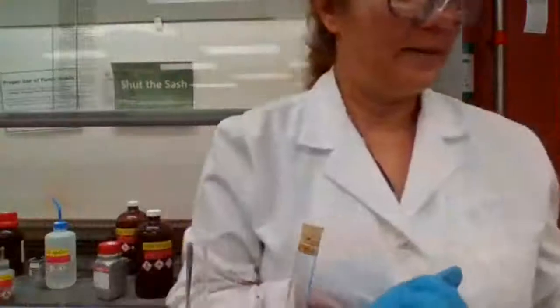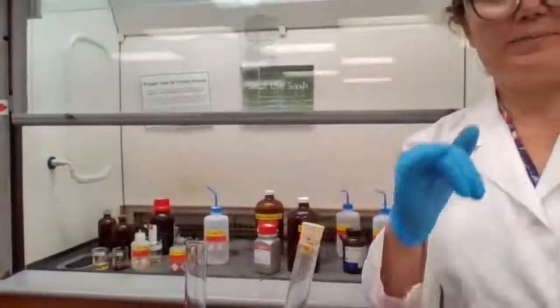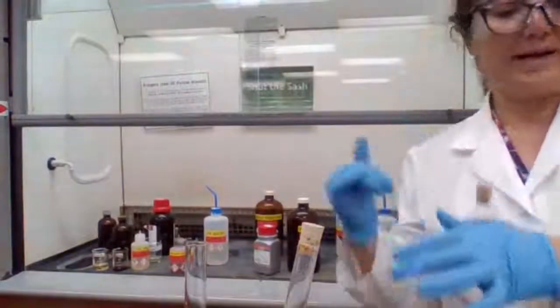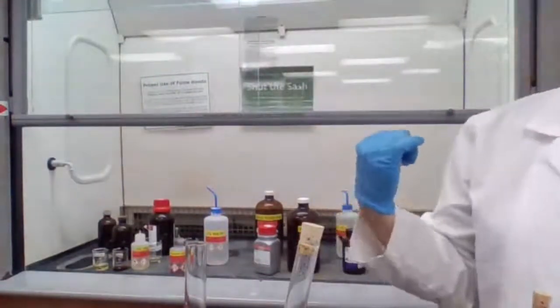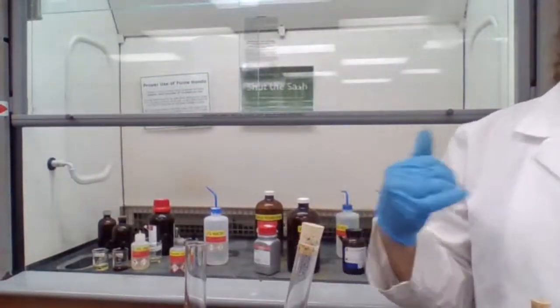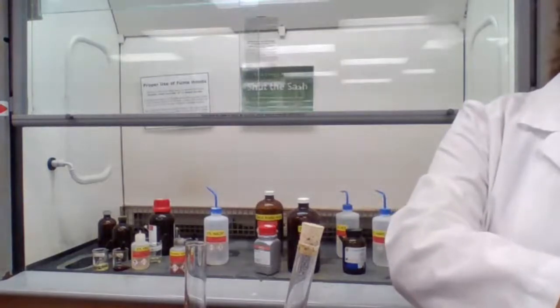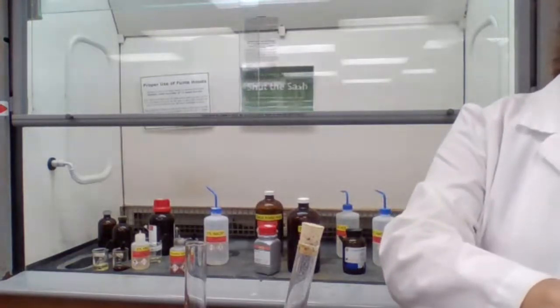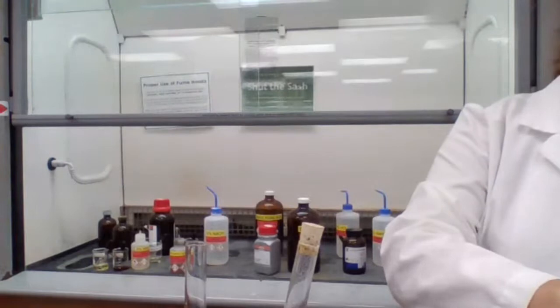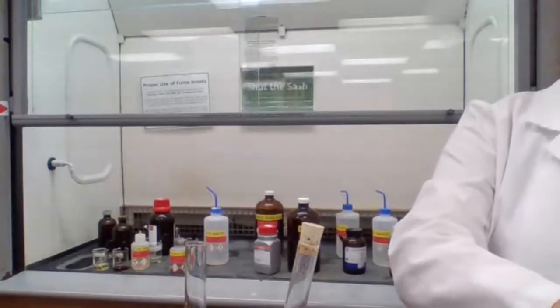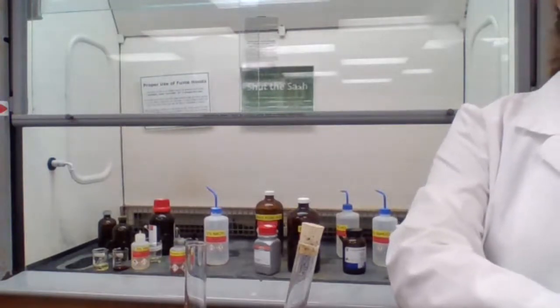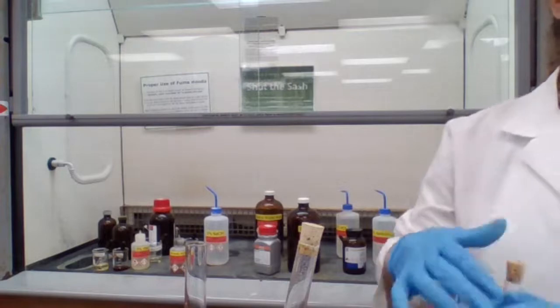So we found out about the primary. Now for secondary, I have to add the reagent, the benzene sulfonyl chloride.